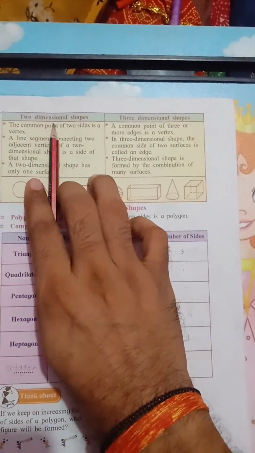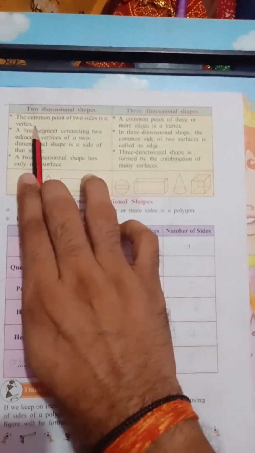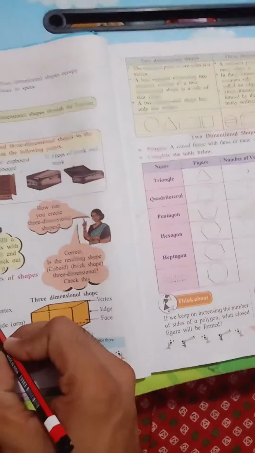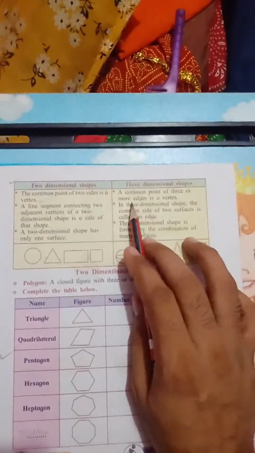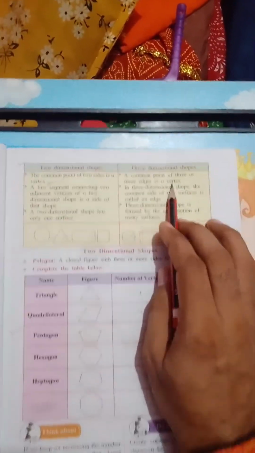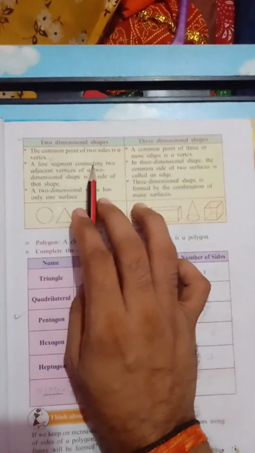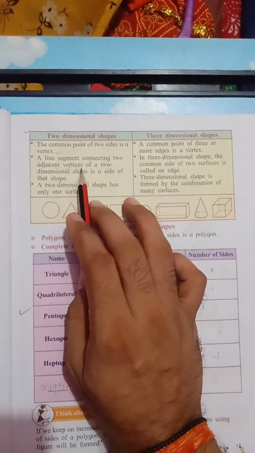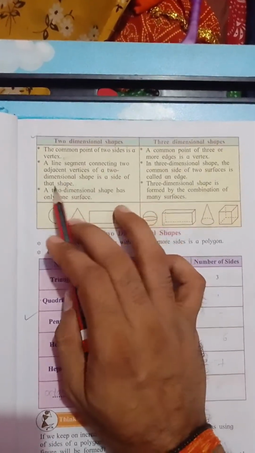The difference between two-dimensional and three-dimensional: the common point of two sides is a vertex, like this. Common point of three or more edges is a vertex, like this in a cuboid. A line segment connecting two adjacent vertices of a two-dimensional shape is the side of that shape.